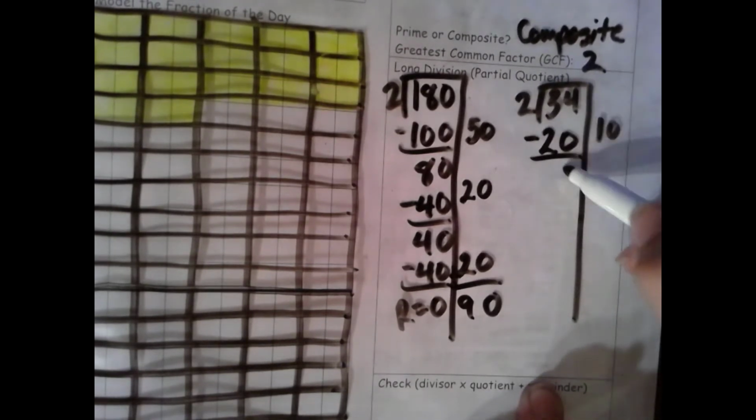Okay, over here, 10 times 2 is 20. More on top, no need to stop. 7 times 2 is 14. Numbers the same, zeros the game. Add up our partial quotients. 10 plus 7 is 17.